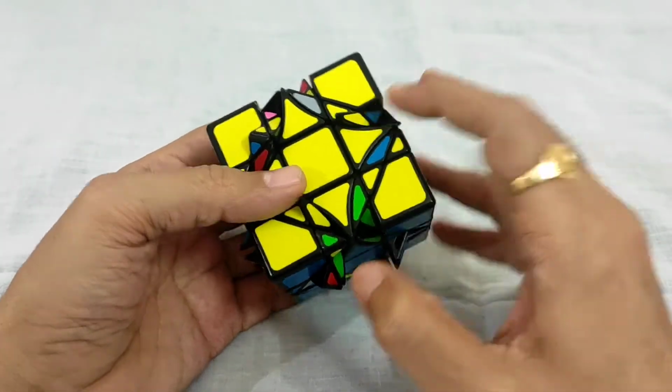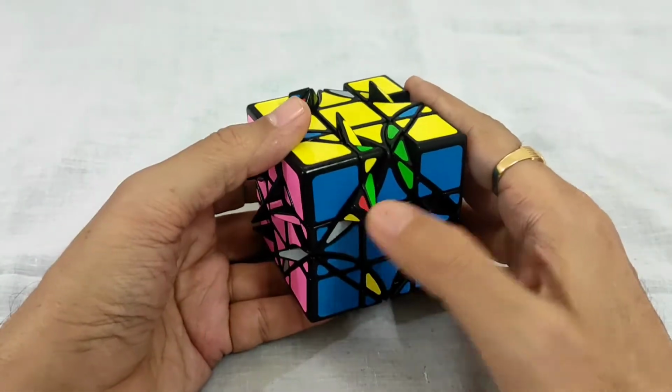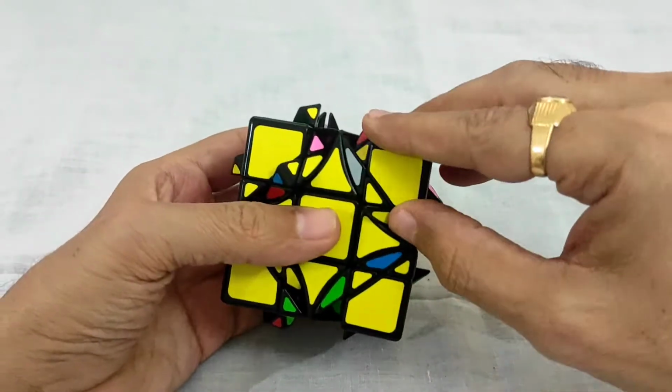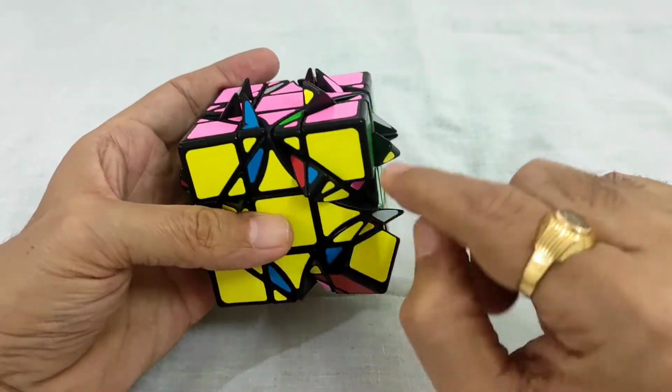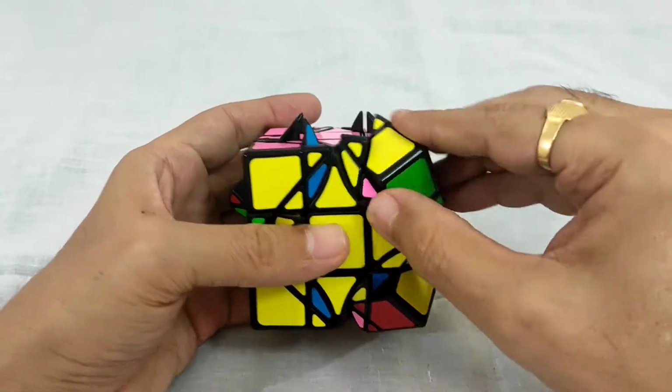So where is the blue piece? It is here. So this piece we need to bring to this side, and then we can place it on this side. So what we'll do is we'll bring this up and replace it with another piece like pink. So pink we can replace it with.